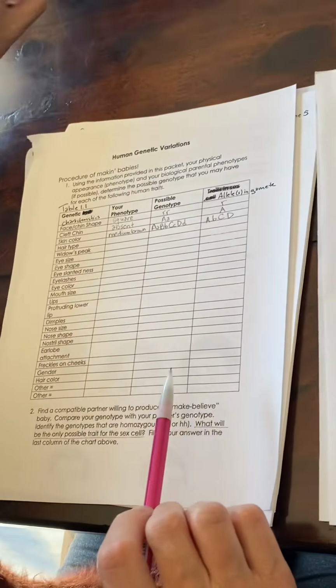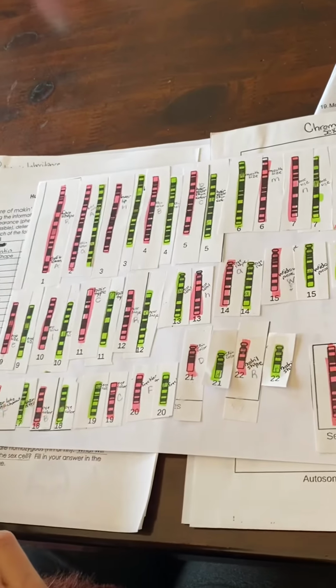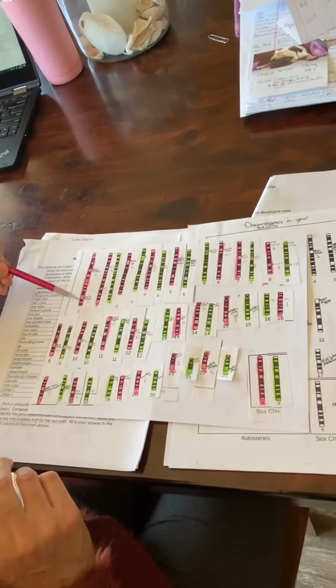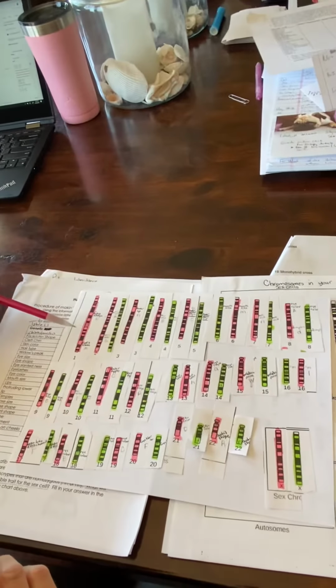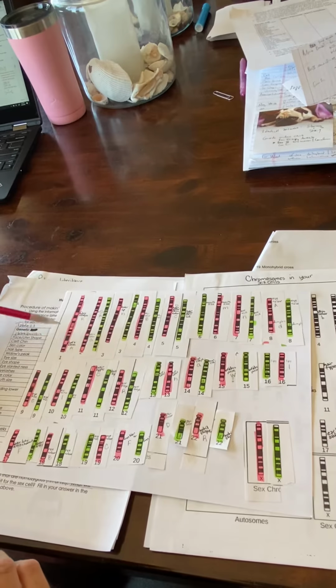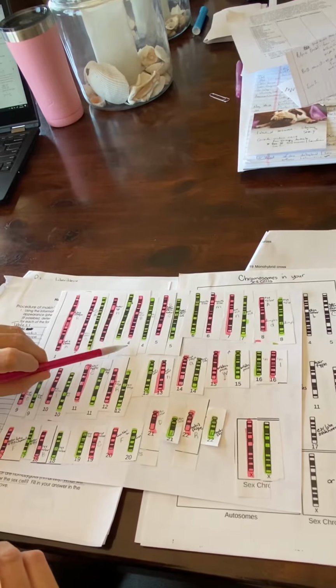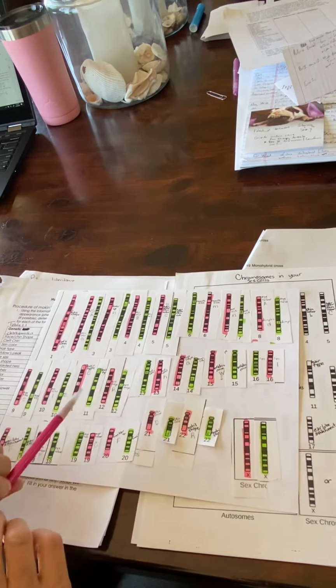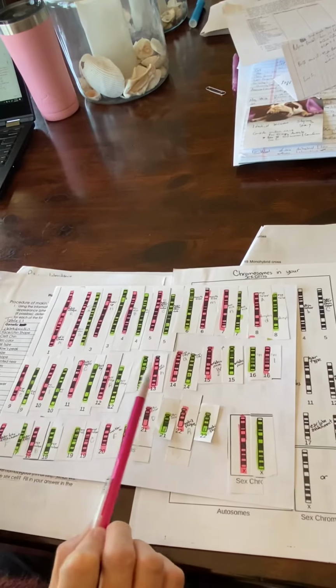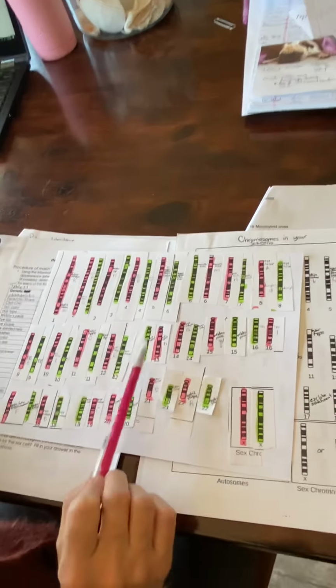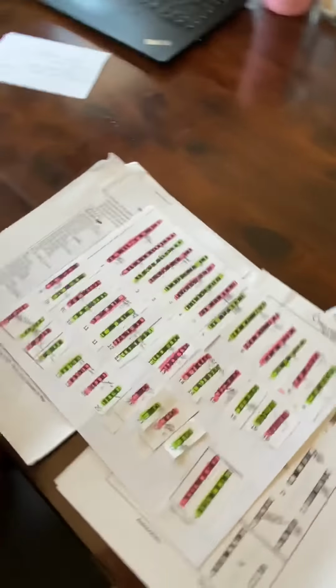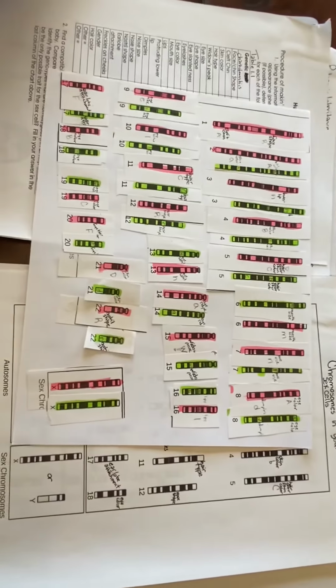When you're finished, you'll have something that looks like this. This is a karyotype of your baby, and you'll see 2 chromosome 1s. Oops, that one's missing. 2 of chromosome 2, 2 of chromosome 3, 2 of chromosome 4, and so on. So each color represents a different person. The pink's one parent and the green's from the other parent. And when they come together, they produce the genotype.